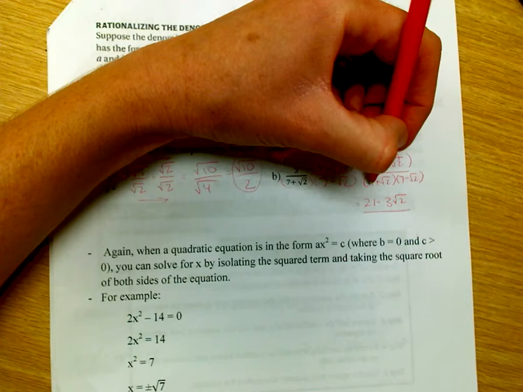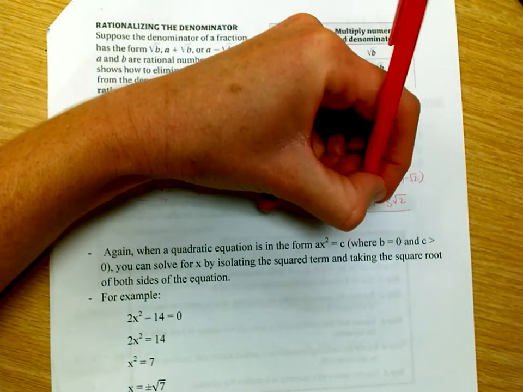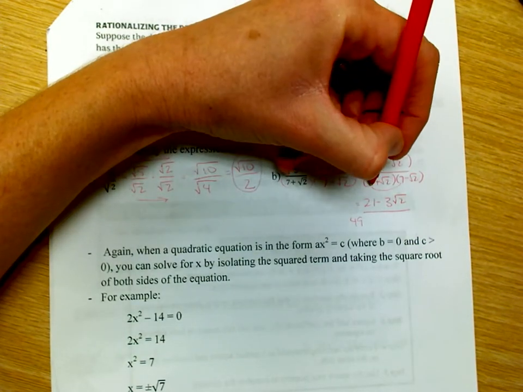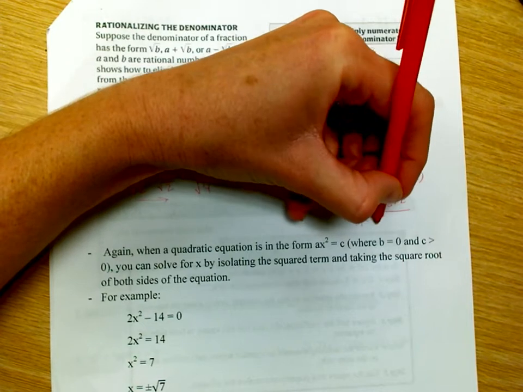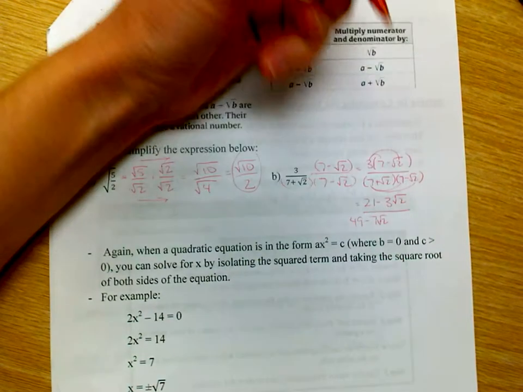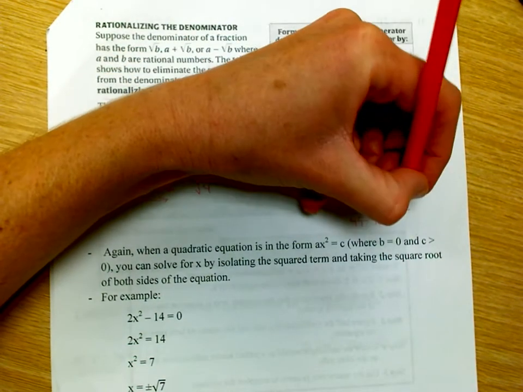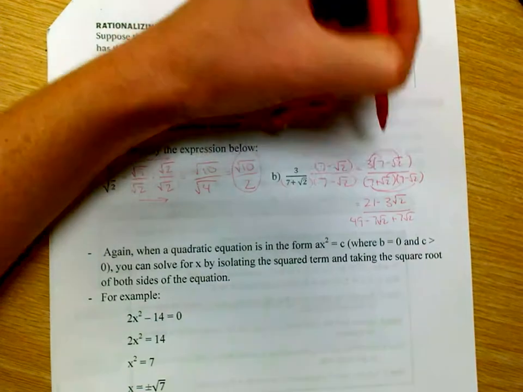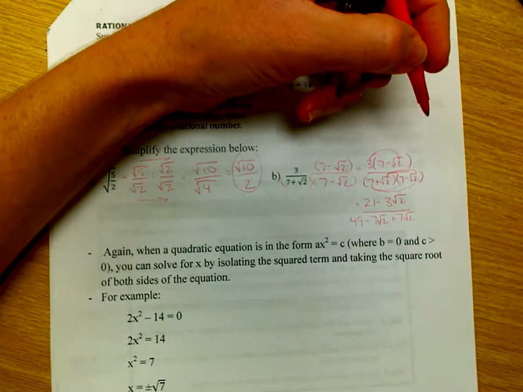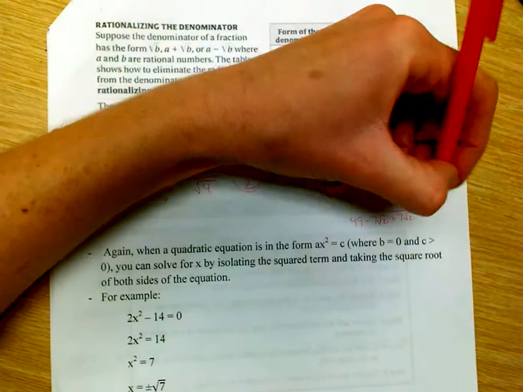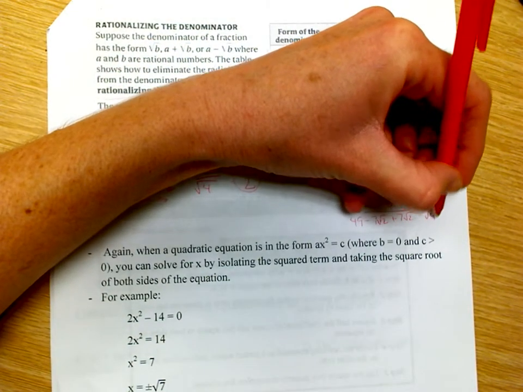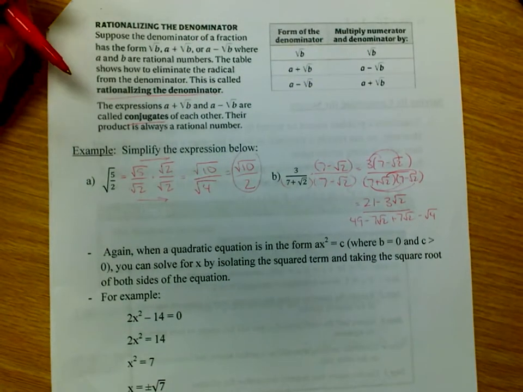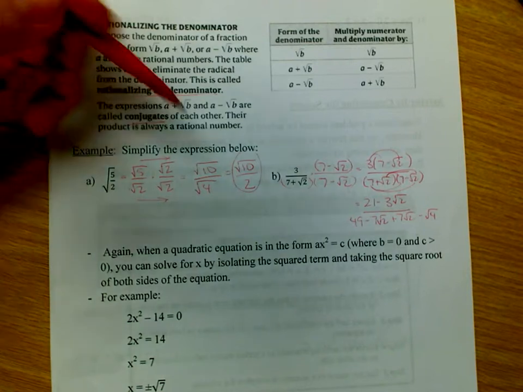In the denominator, I will have 49 minus 7 square root of 2 plus 7 square root of 2. And then the square root of 2 times negative square root of 2 gives you minus the square root of 4.